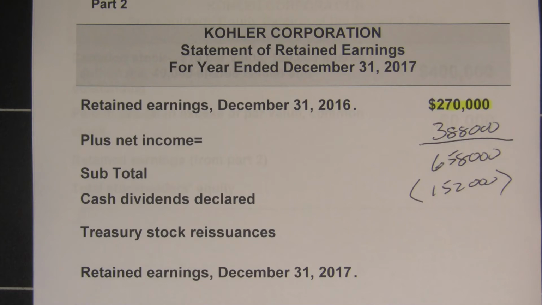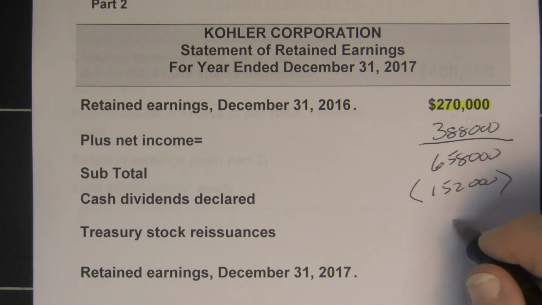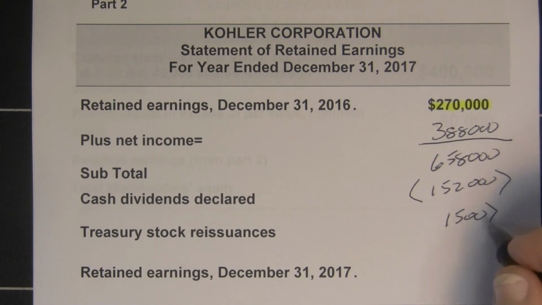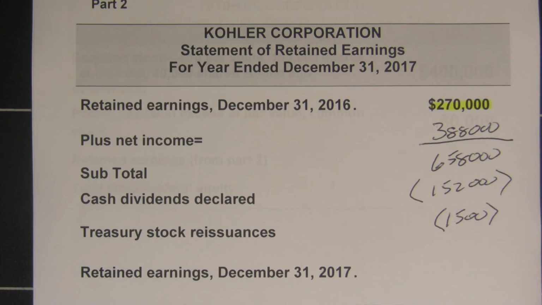Also, if you remember right, we had some treasury stock. We sold the treasury stock. We wiped out all of the additional paid-in capital from the treasury stock, and we had to dip into our retained earnings, so we have to make sure we get that. So, when you do all the gazintas and the gazaltas, 658 minus 152 minus 15, our ending balance of retained earnings is $504,500.